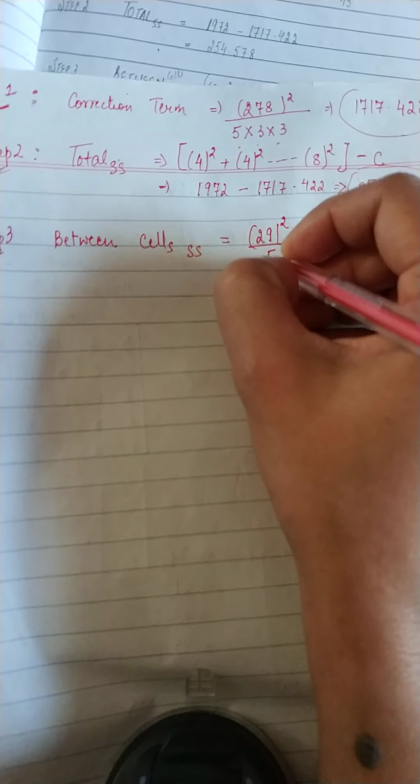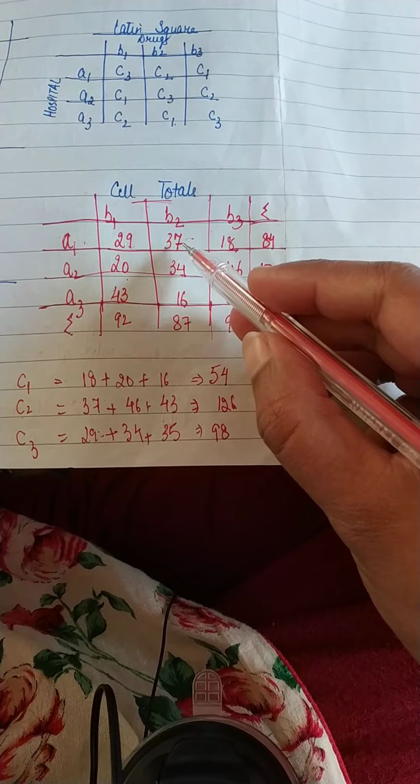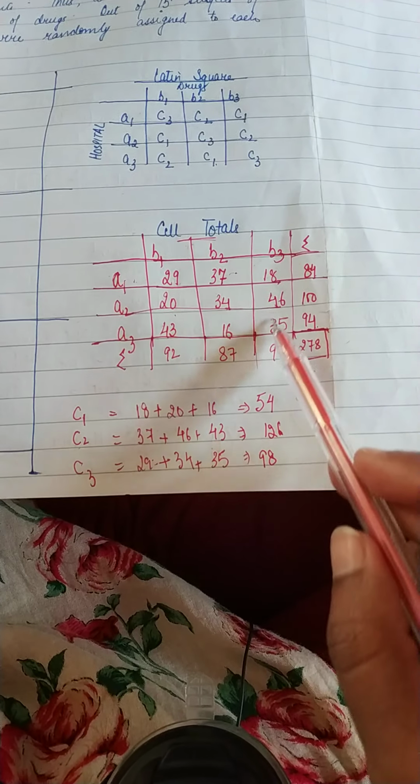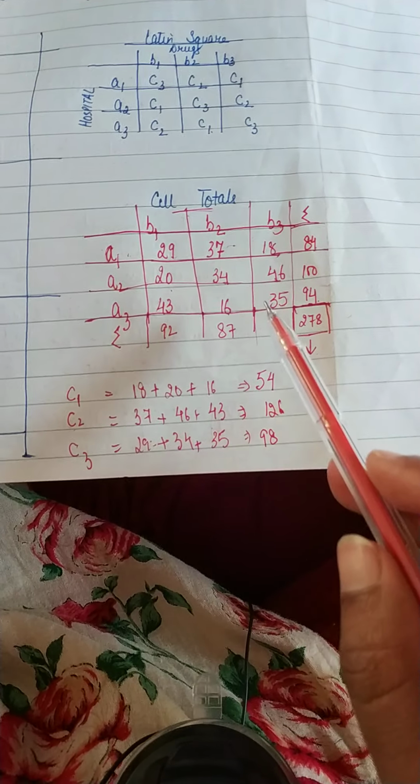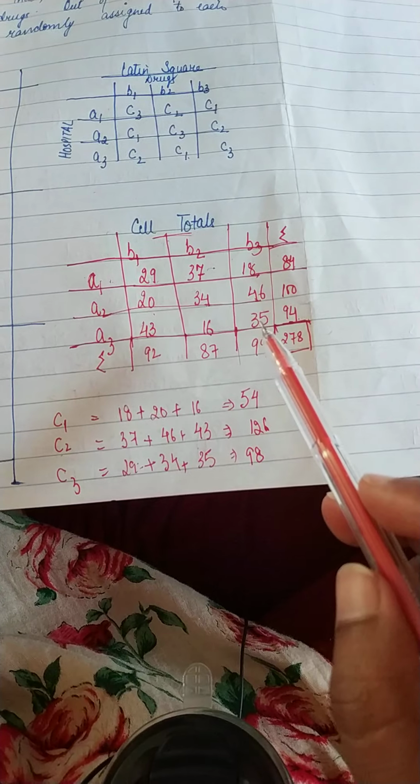So 29 square divided by 5 plus, then the second cell is this 37. So 37 square divided by 5, and all the 9 cells have to be squared and then divided by 5. So the last cell is this 35.